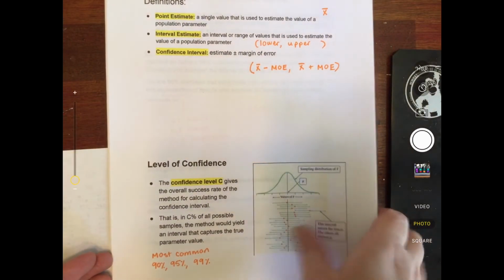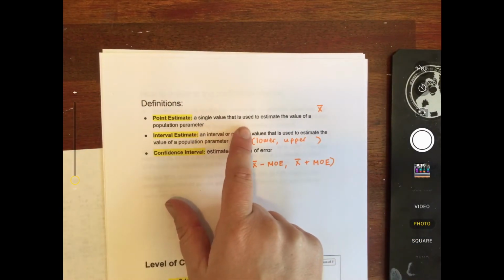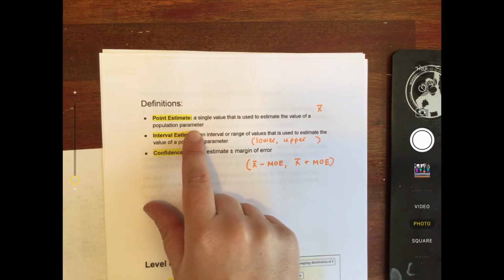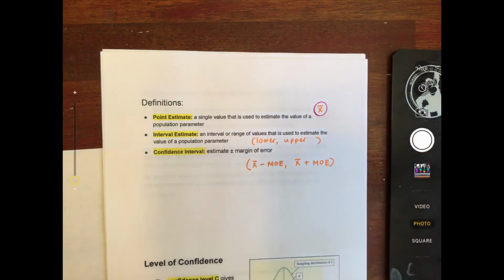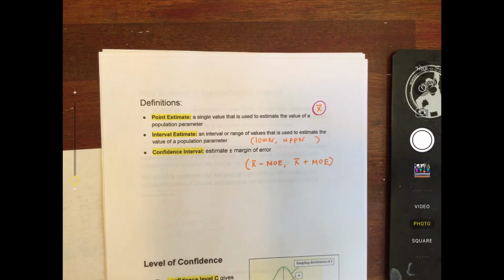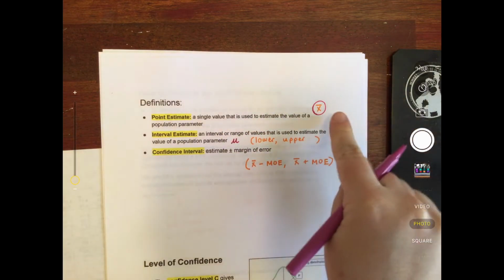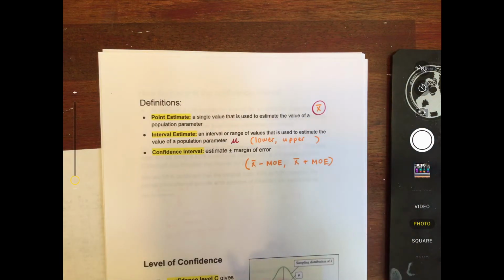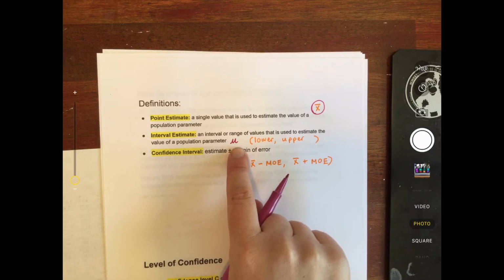All right, we have some definitions here. We have a point estimate. This is a single value that is used to estimate the value of a population parameter. Today, in 6.1, our point estimate is going to be x bar. And then we are going to be able to find an interval estimate. That's a range of values that is used to estimate the value of the population parameter. So today we are actually going to use x bar and your margin of error to estimate the population parameter, in this case, which would be mu.